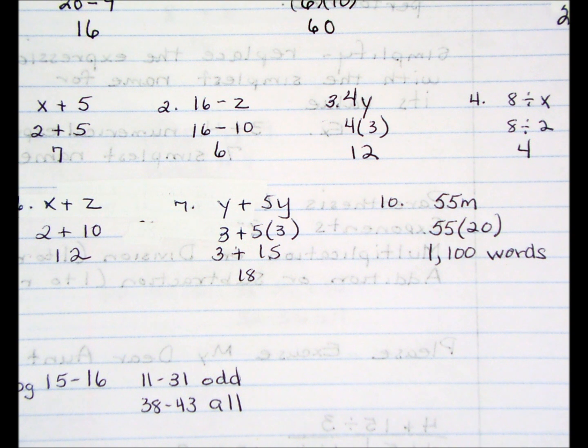How many words does the office assistant type in M minutes? So that would be 55M, and M would be replaced with 20, and so 55 times 20 is 1,100 words.